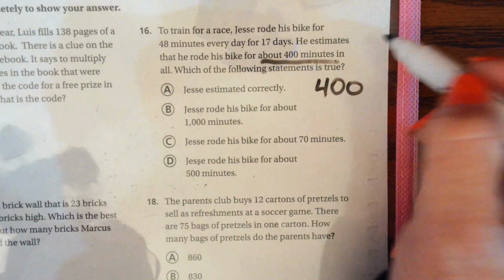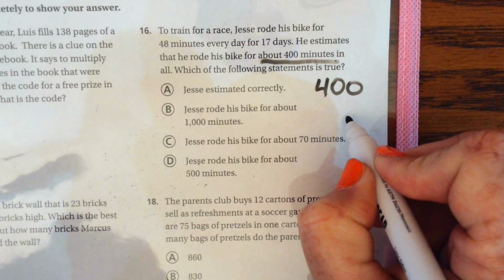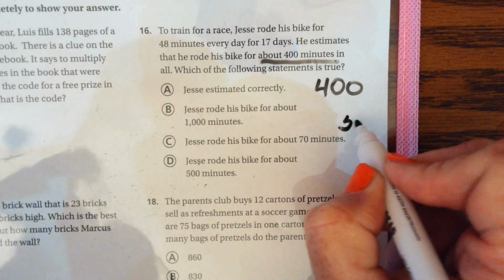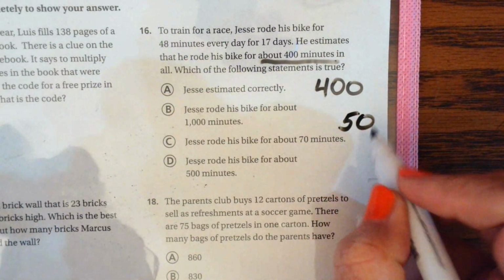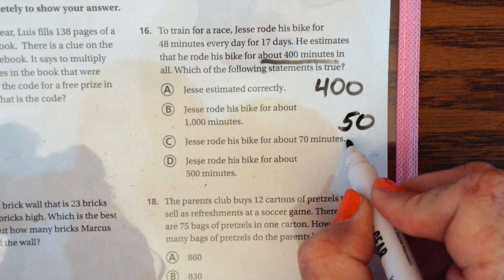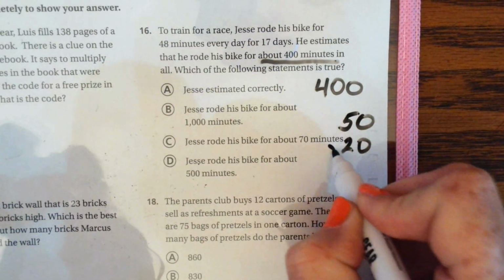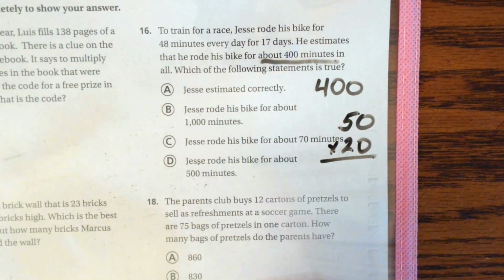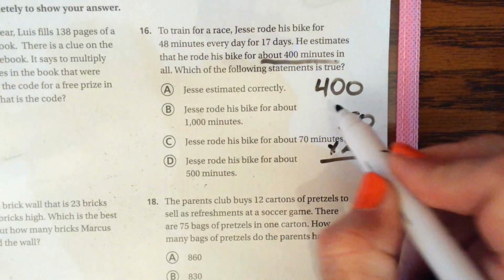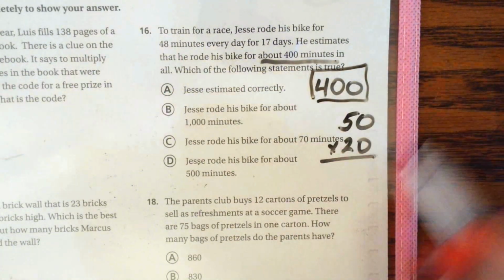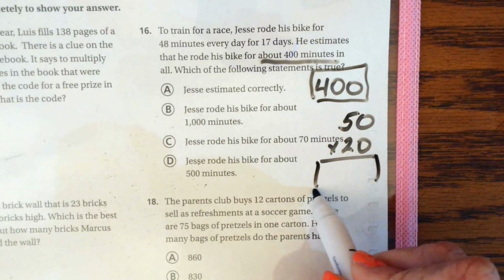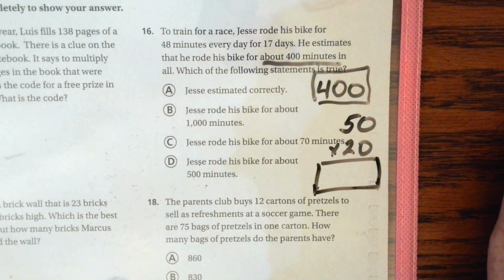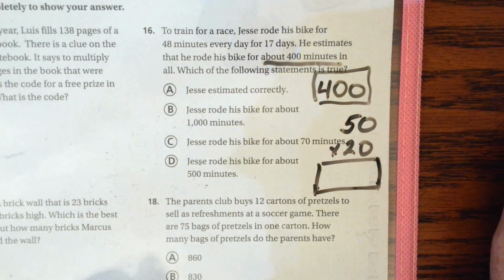So to figure that out, 48 rounded would be 50. And of course, 17 rounded up to the nearest 10 would be 20. So multiply those two together, and then you're going to need to determine which answer is correct. He said that it's about 400 minutes. This will tell you about how many minutes it should have been. Okay, go ahead and pause the video and work your problem.